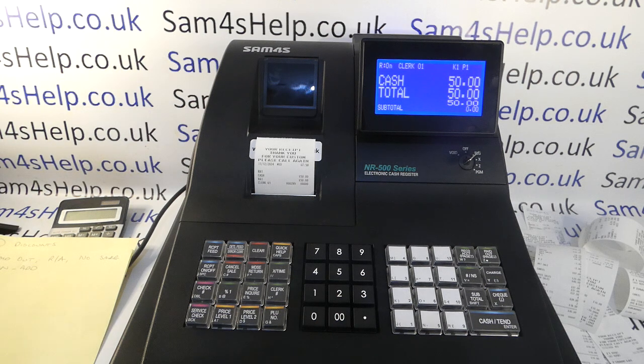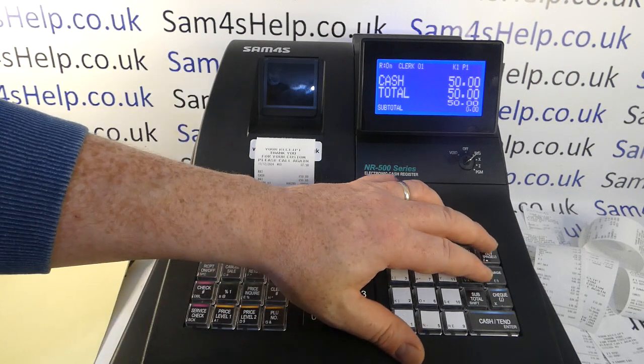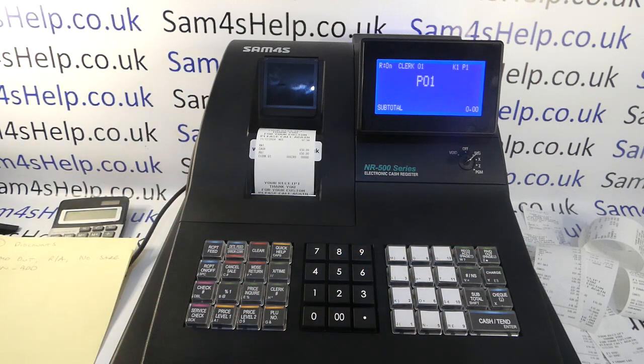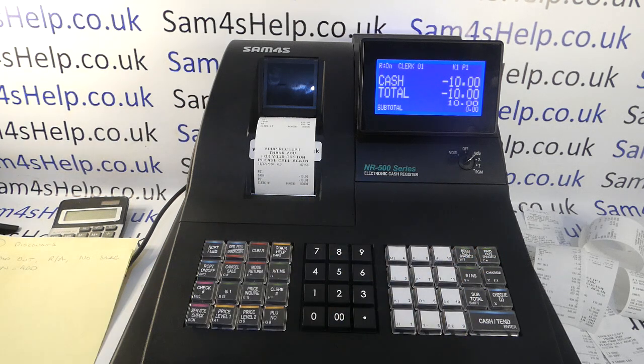You've also then got a paid out function. So paid out works the same way. You press paid out, then you enter the value that you're paying out. So let's do £10 cash. Let's say someone's done a coffee run, or we've got to pay a supplier out of the till, £10. Finish it by paying out, so that's £50 float, £10 paid out outside of a standard sale.